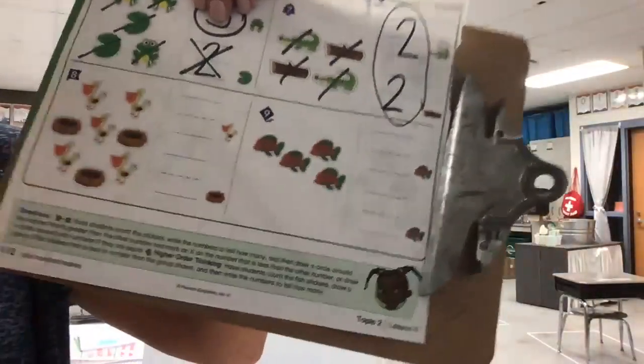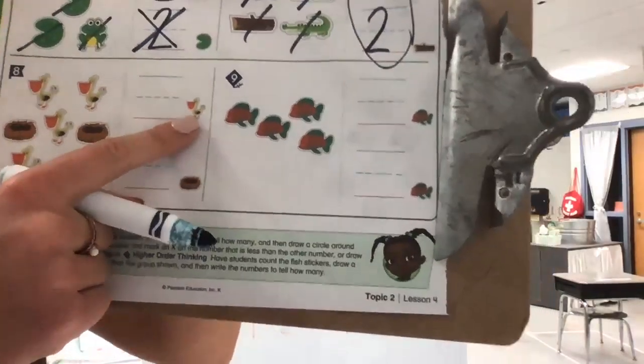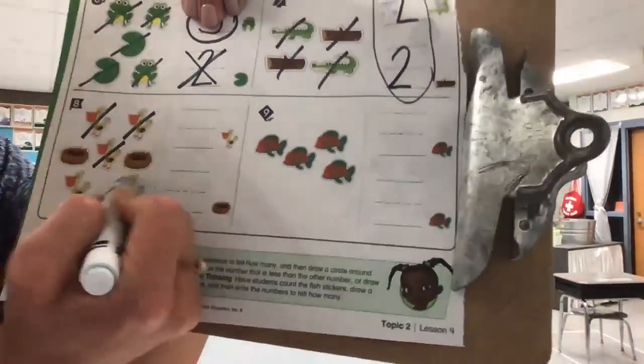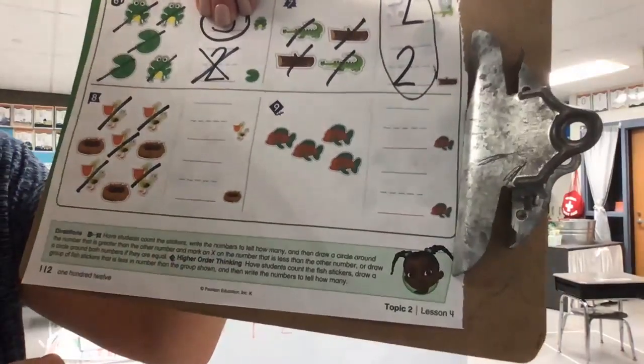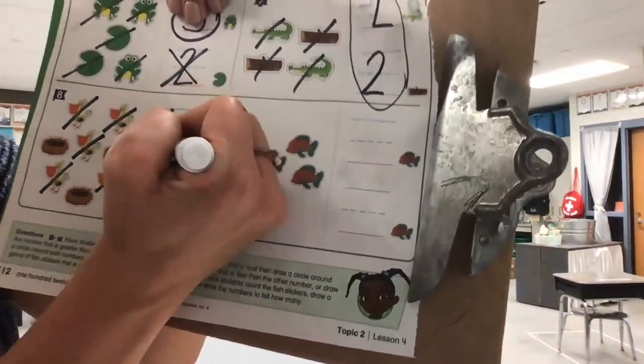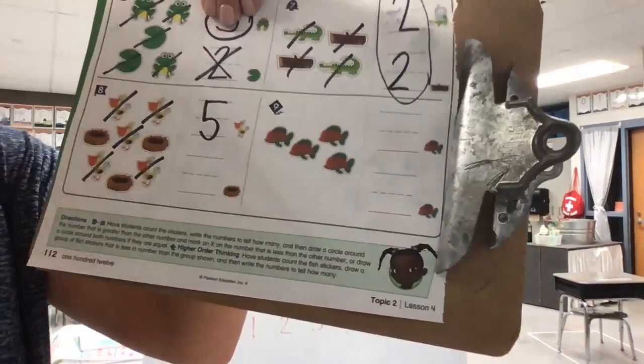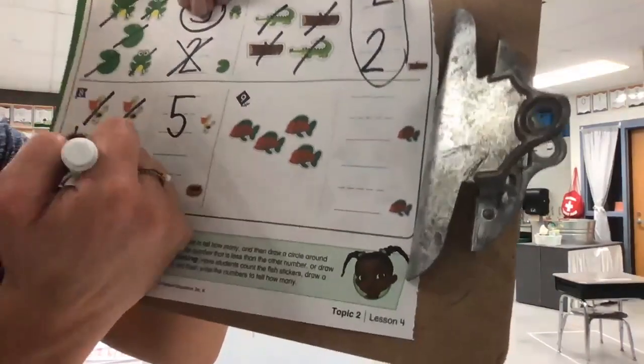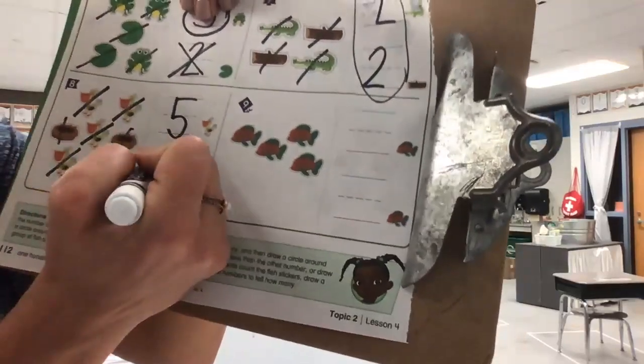Let's count. Oh, it tells us what to count first. The birds on our list. Let's count and mark out. Ready? 1, 2, 3, 4, and 5. So next to the bird, we're going to write a 5. Now let's count the nests. Ready? 1, 2, and 3. There's 3 nests.